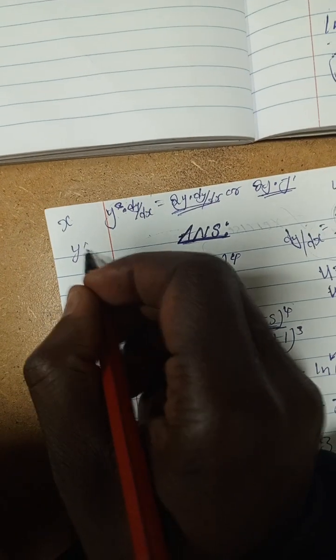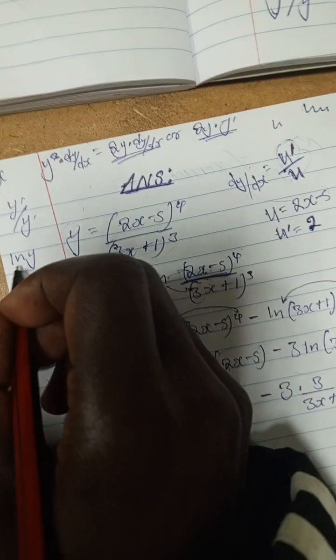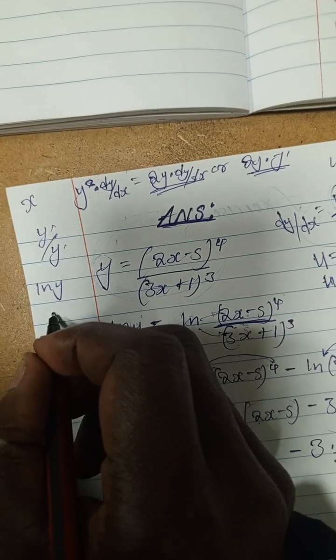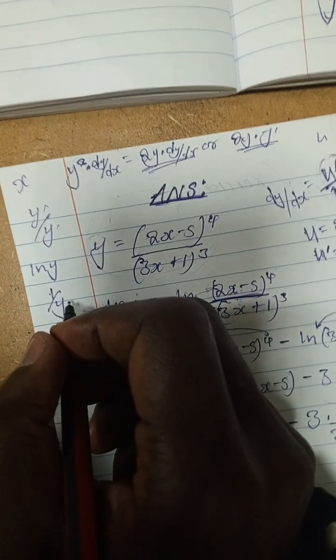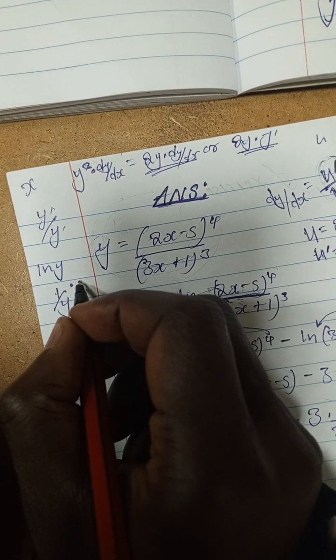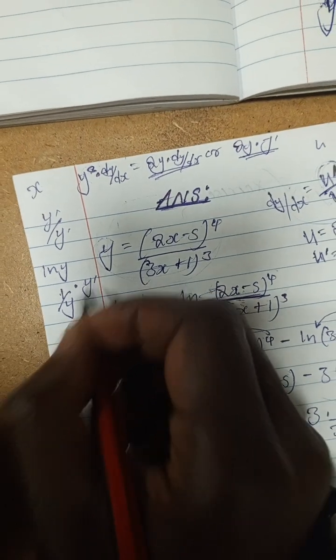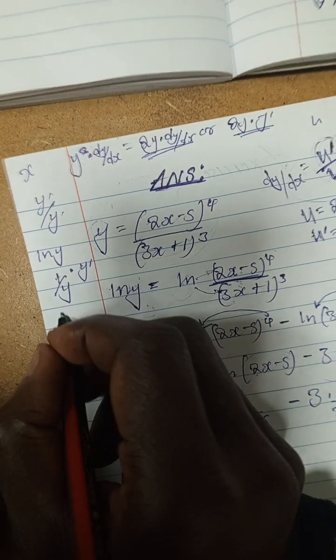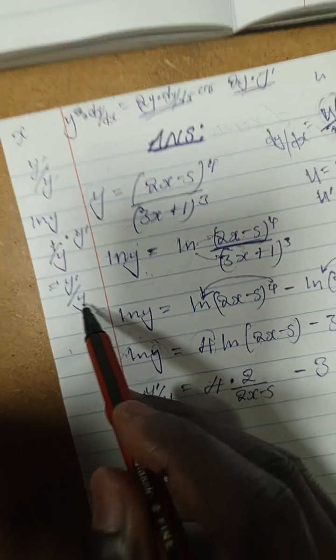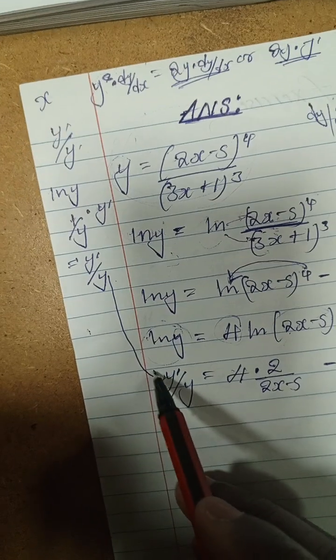To demonstrate how we've arrived at y prime over y, we use our formula here. So we have ln y. Since we are using implicit differentiation, it's going to be 1 over y times its derivative, which is y prime. So this times that one, we're going to have y prime over y. That's how we have arrived here.